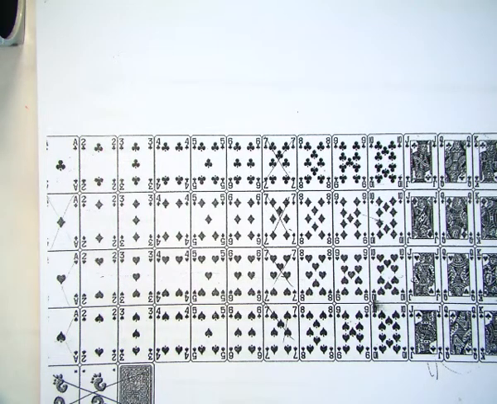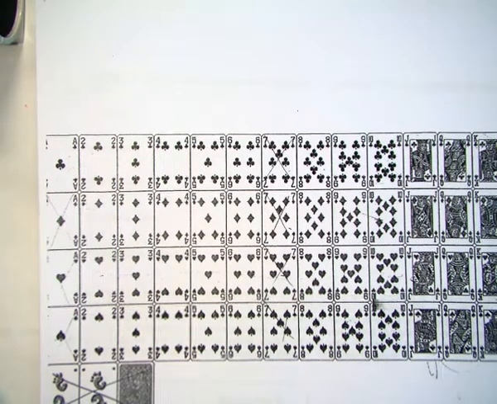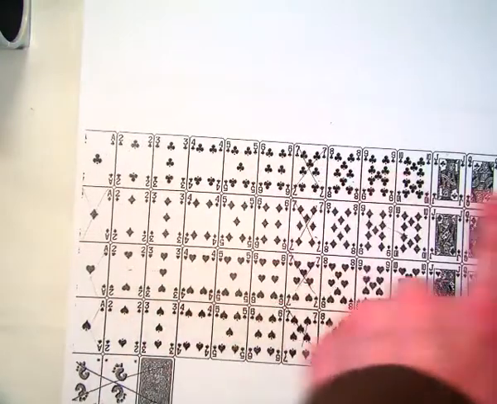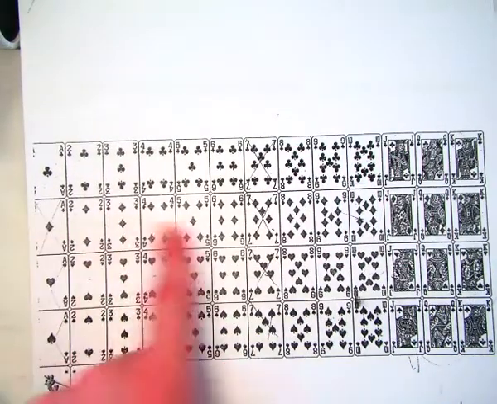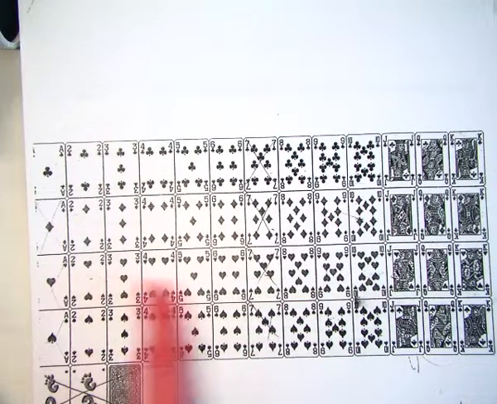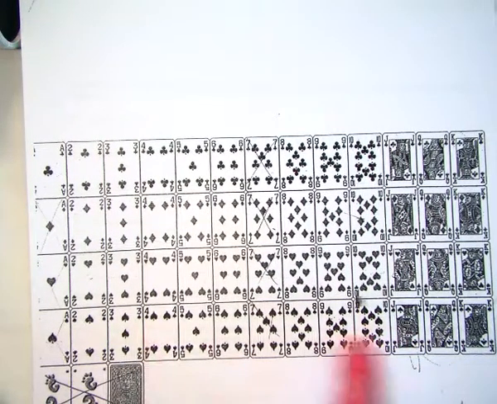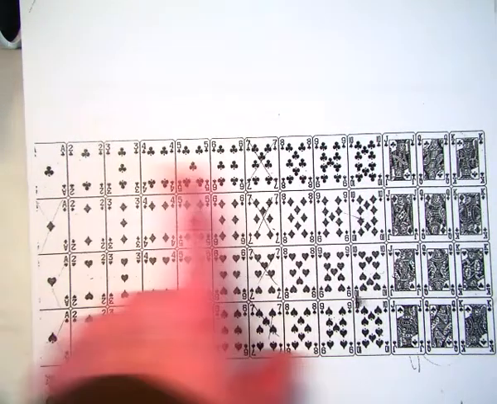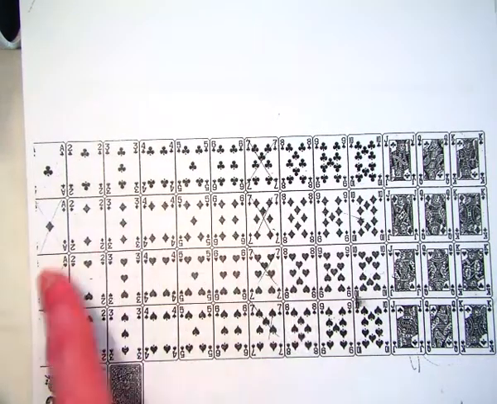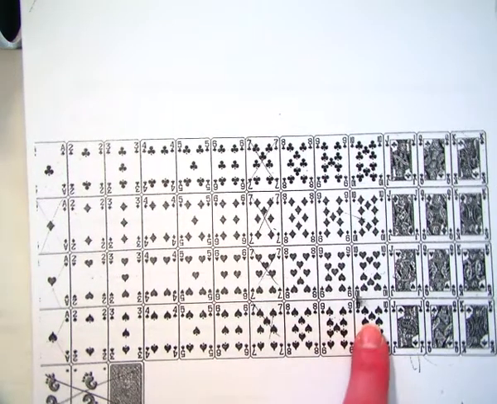If you are a card player, maybe you guys can help me. Do you know what this is called? A club, right here. What about this one? Diamonds. What about this one? Hearts. Spades. So if you want to write that down, what was that again? Clubs, diamonds, hearts, and spades.